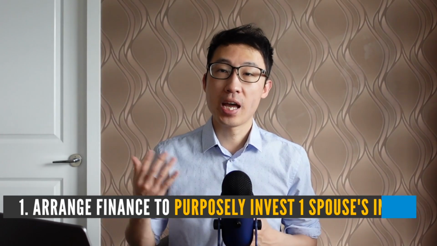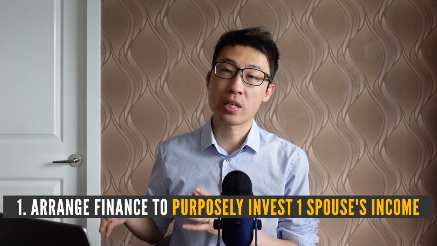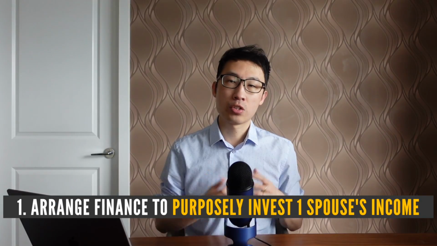The first one will be to actually invest with your lower income spouse's own income. So if your spouse still works but just at a lower income, you can arrange your finances in a way where you, as the higher income person, pay for all the expenses inside the household while the lower income spouse invests their own money directly. That will work because the investment capital did not come from you, so there's no income attribution.